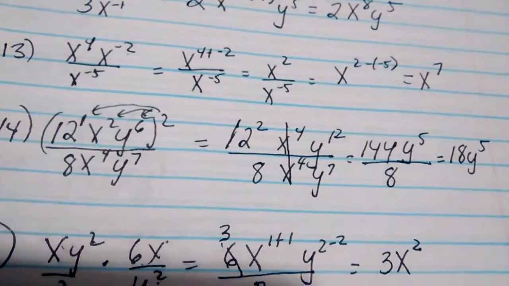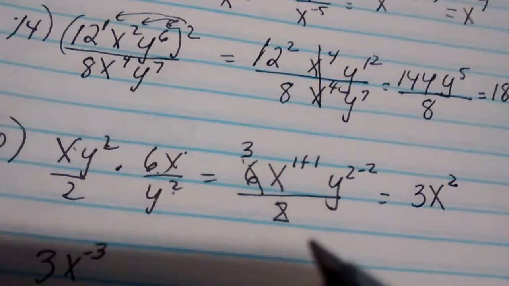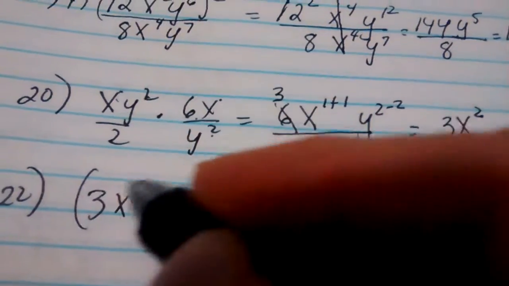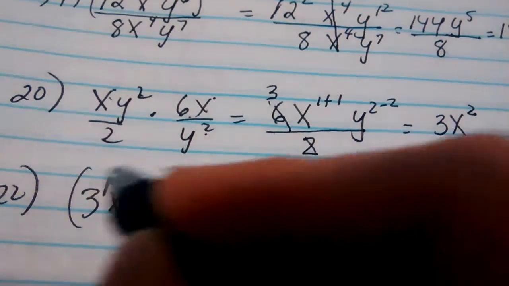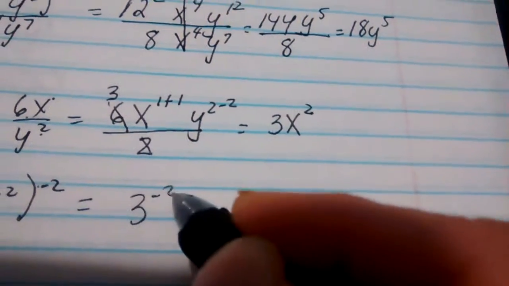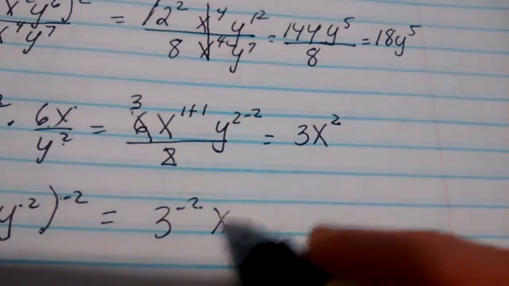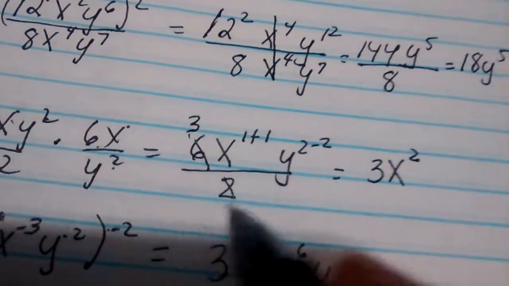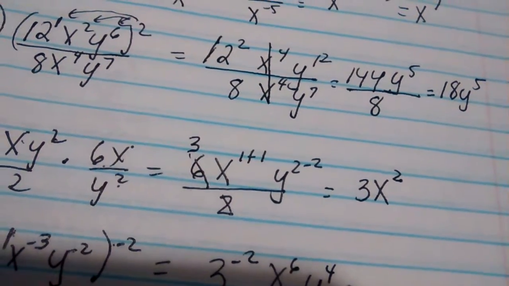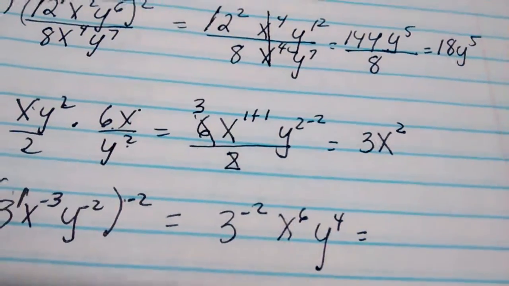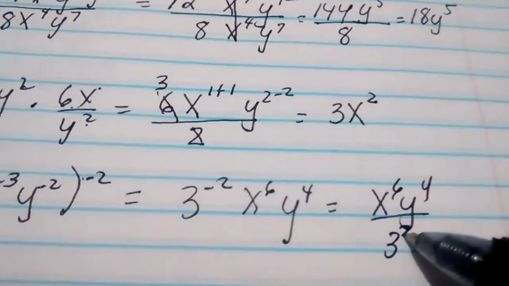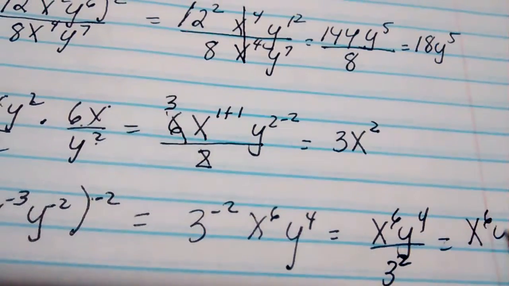Okay, 22 is 3x to the negative 3, y to the negative 2, quantity to the negative 2. So this is a 1, so you're going to distribute this. This is 3 to the negative 2. This becomes x to the 6, y to the 4th, because that was negative. Okay? And then this goes in the denominator. So you have x to the 6, y to the 4th over 3 squared. Now it becomes positive in the denominator. And then this is your final answer.